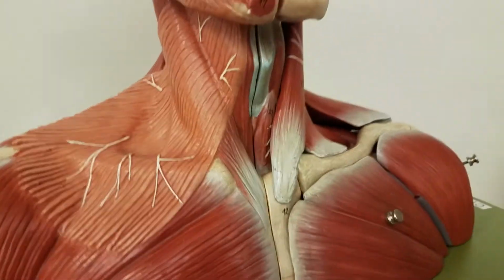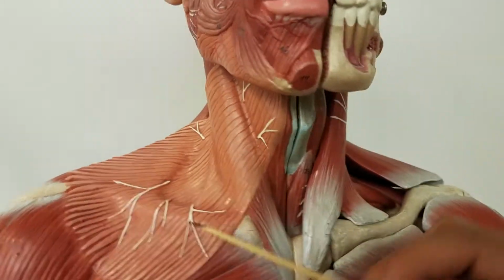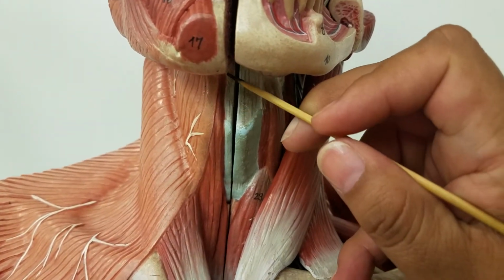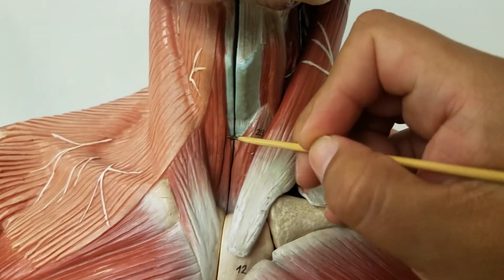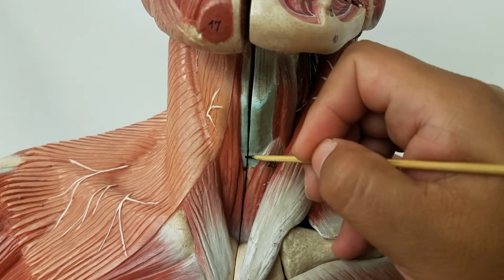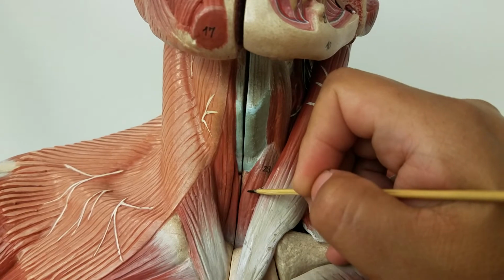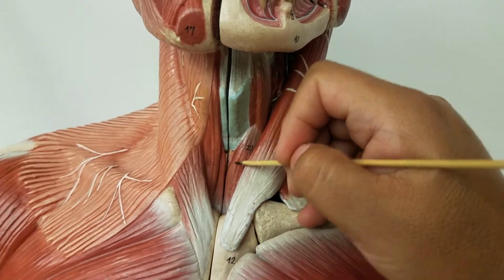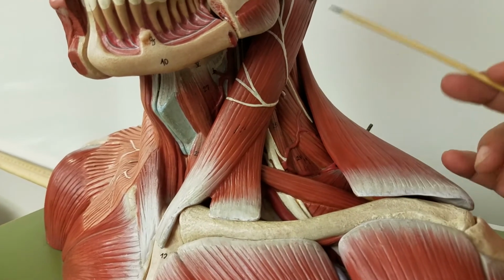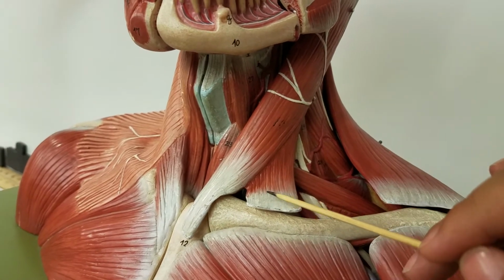If I continue into the neck, we've got our platysma. All right, and then coming down here from the sternum all the way up to the hyoid bone is going to be your sternohyoid. And then here from the sternum up to the thyroid cartilage of the larynx, on this side and on this side, you can see the sternothyroid. We also have our sternocleidomastoid, so from the mastoid process of the skull down to the sternum and clavicle.